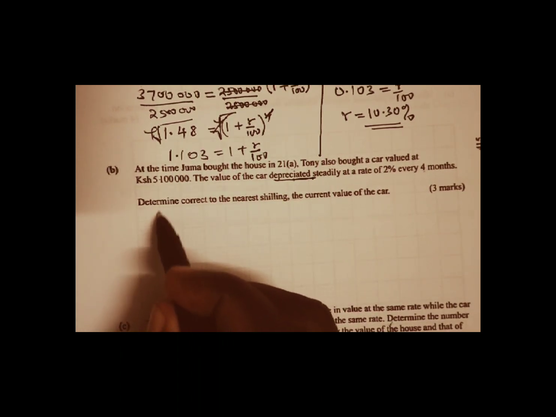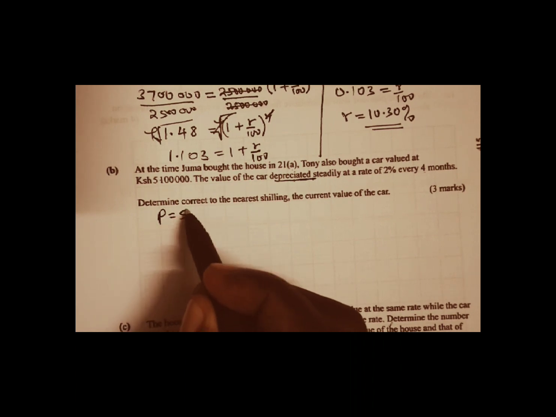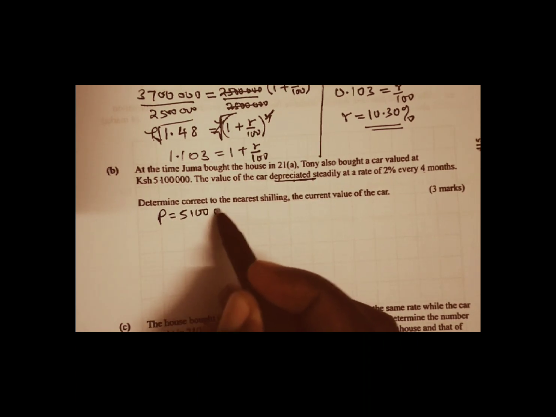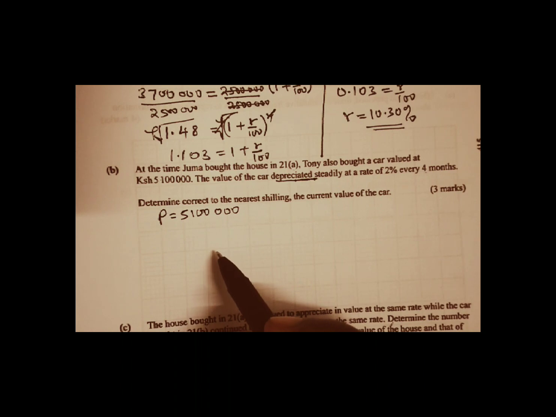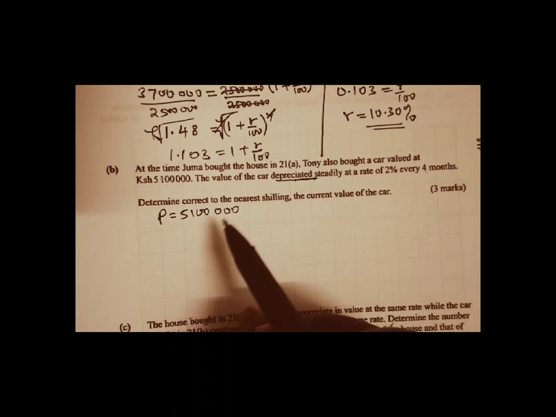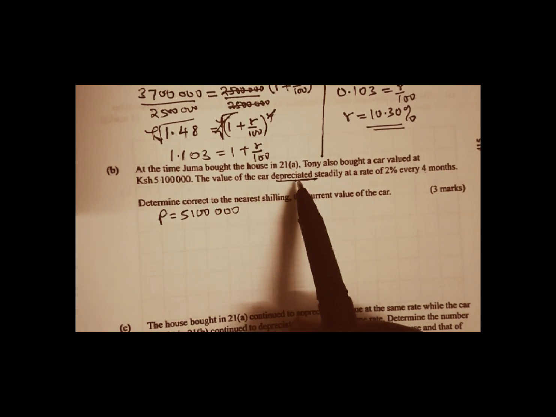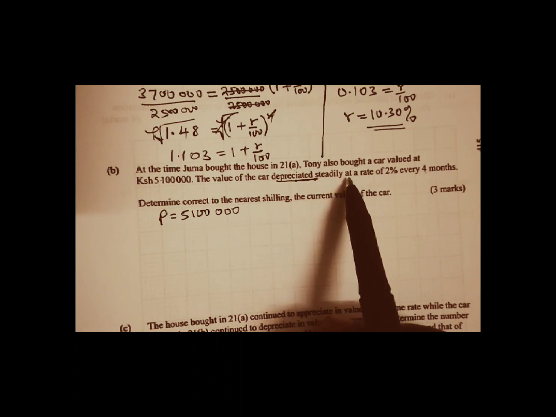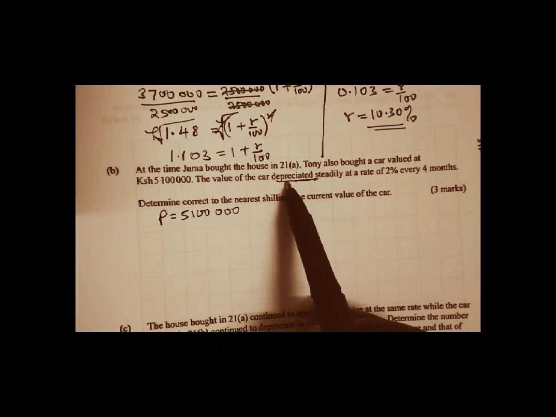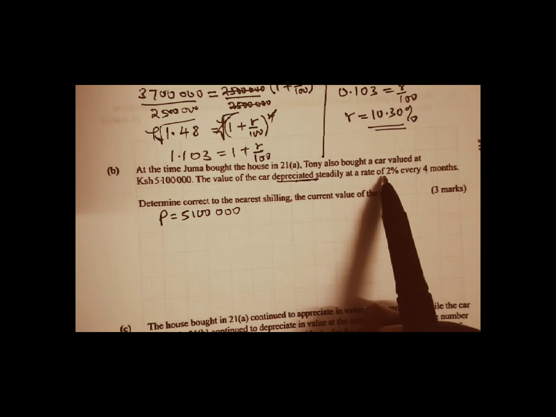The starting amount becomes our principal, which is 5,100,000. We do not have the amount at the end of the period, but we are being told that the car depreciated steadily at the rate of 2%.